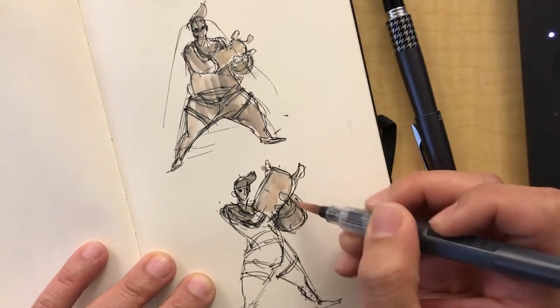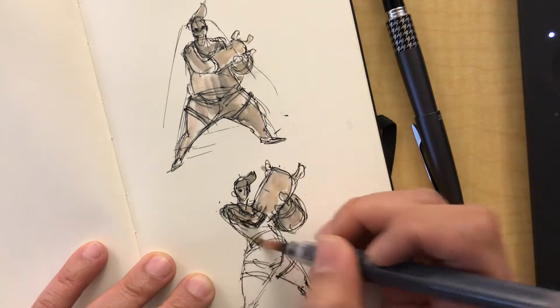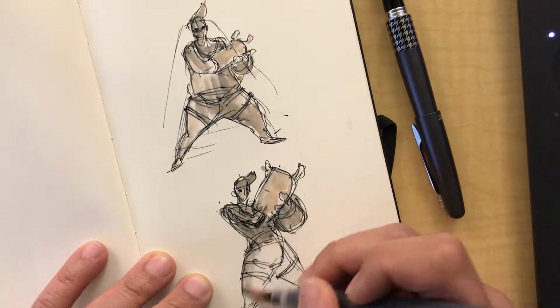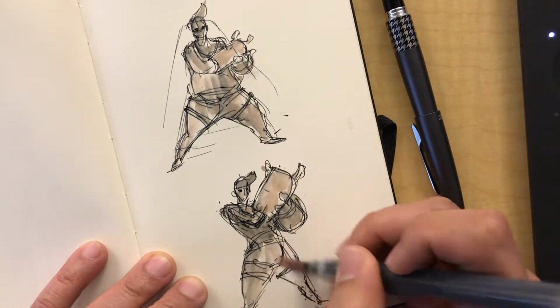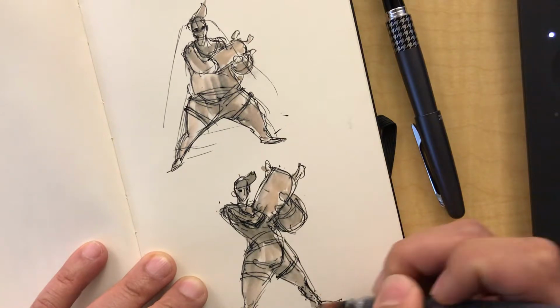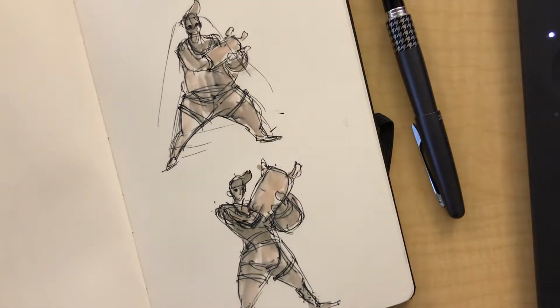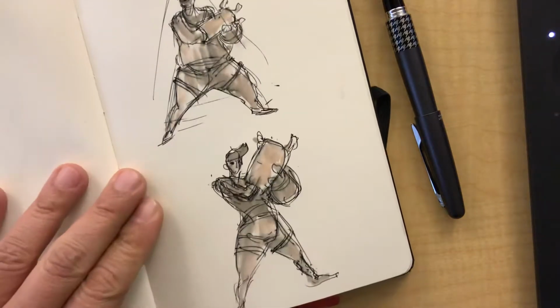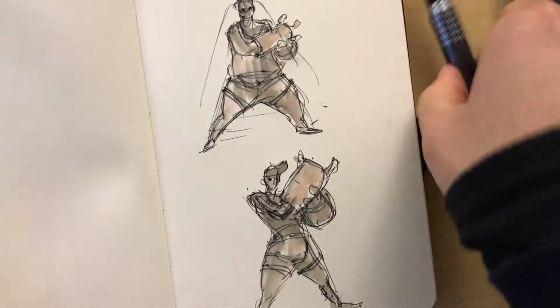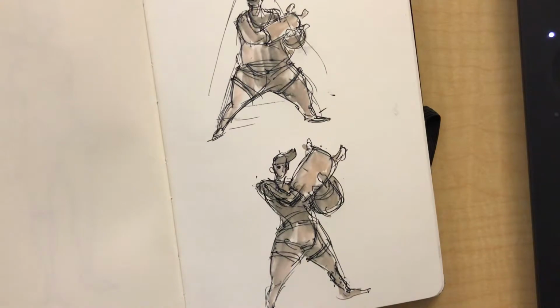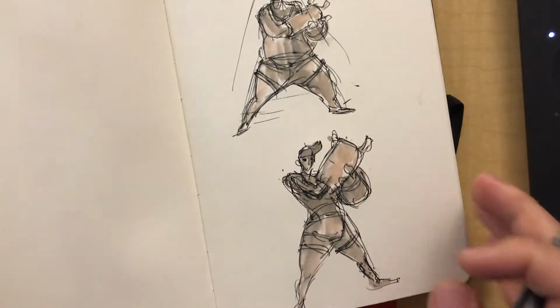It also helps me from over detailing the character too much. Okay. Something like that. Let's see. Personality wise, I don't know.